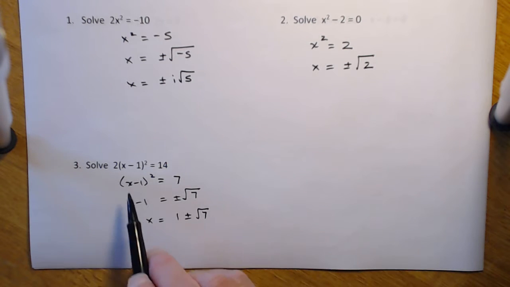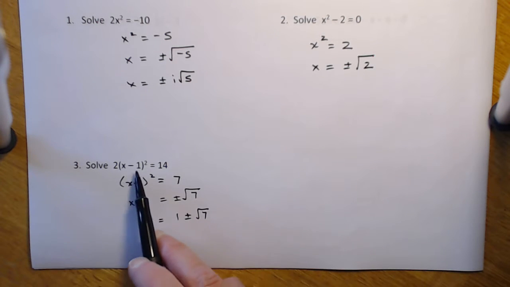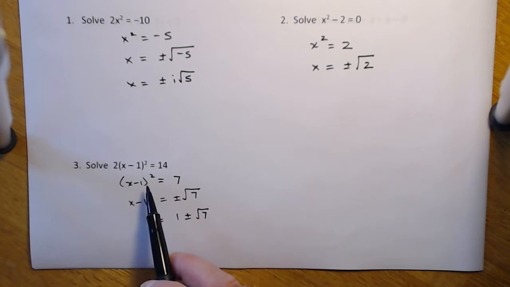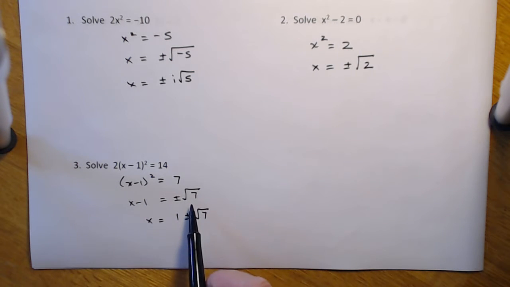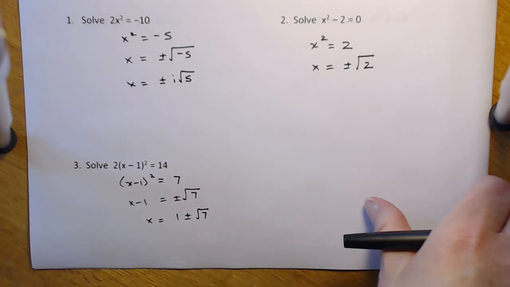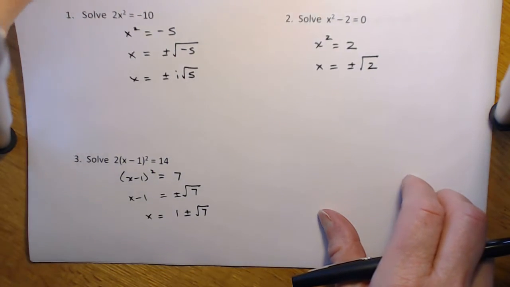It's much easier to do it this way than square this whole thing out. And I don't think it would factor, so you'd have to use the quadratic formula. So again, parentheses squared is kind of nice. If you isolate that parentheses squared, you could still square root each side. You'll just have this extra step at the end. All right, sometimes neither of those works.